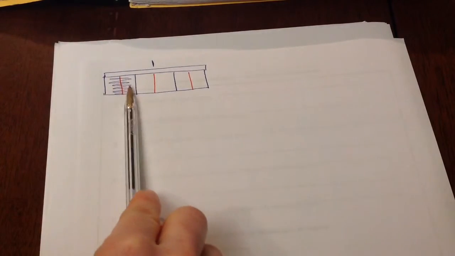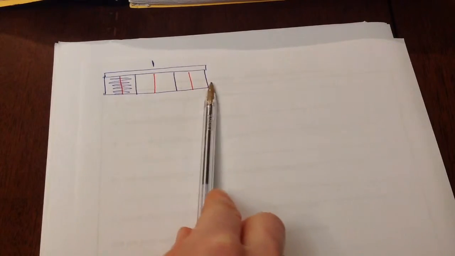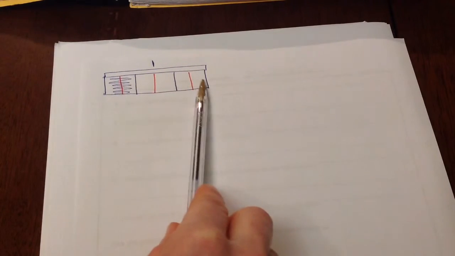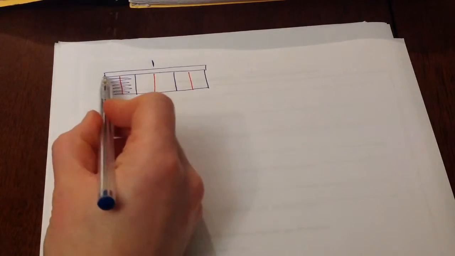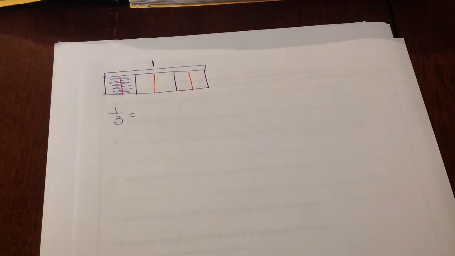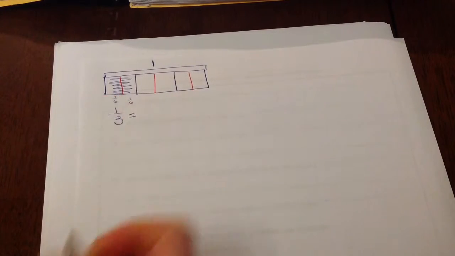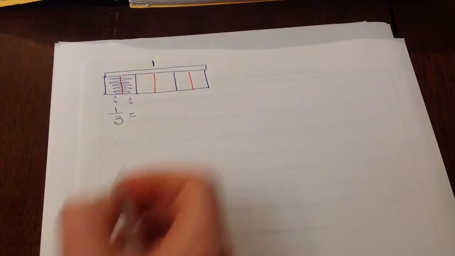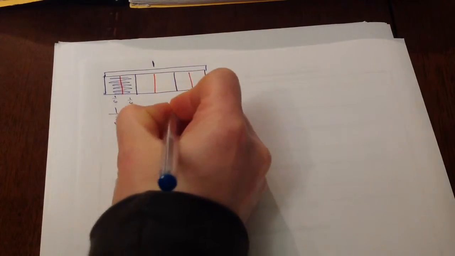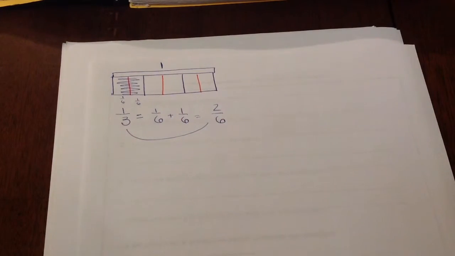So you should see that the fraction you now have is 1/6. We had a third, and now we have sixths. 1, 2, 3, 4, 5, 6. So originally we had 1/3. What do we have now? Well, if you said we have 1/6 and 1/6, you're right. And what is 1/6 plus 1/6? Well, it's equal to 2/6. So we can say 1/3 and 2/6 are equivalent.